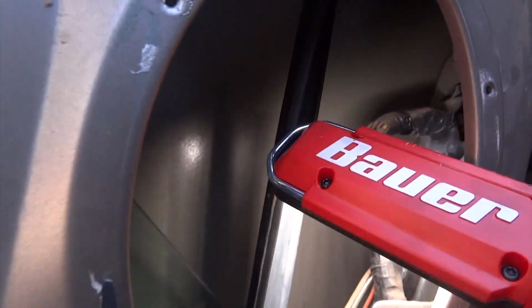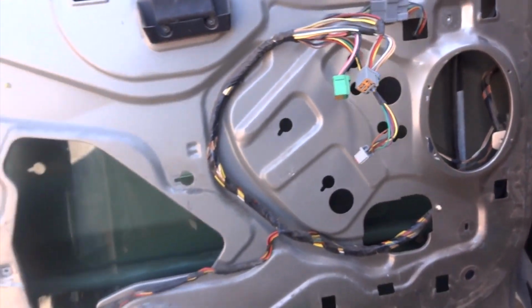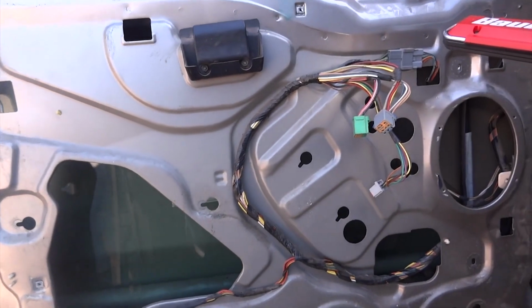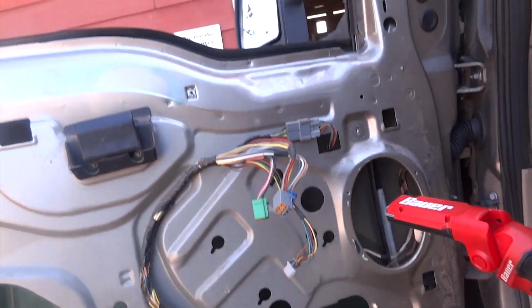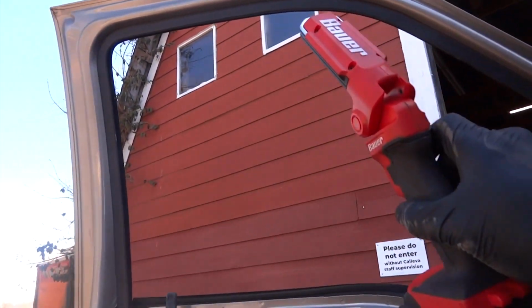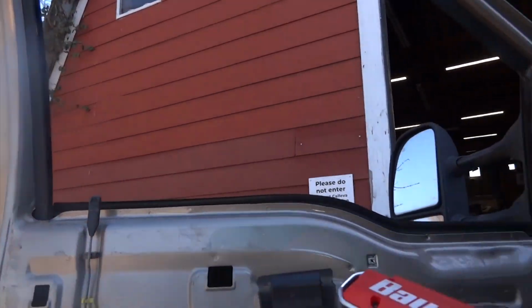Okay, so I don't know if you can see. All right, so here is the track. You see that right there? And then on this side, I don't know if I can show you, this track here is broken. Okay? So now I'm gonna take this out. I'm gonna sit you over here so I can remove the window track. Okay, the track comes together with the seal, okay, around the whole door.